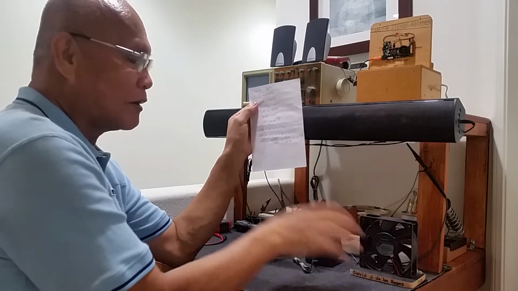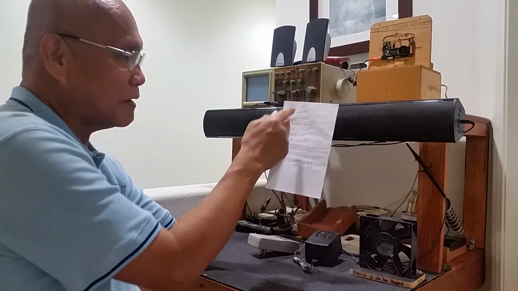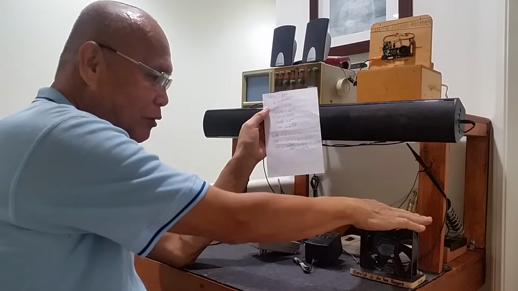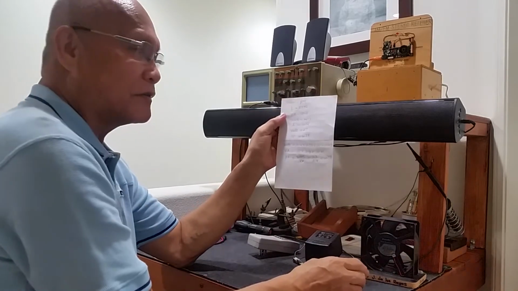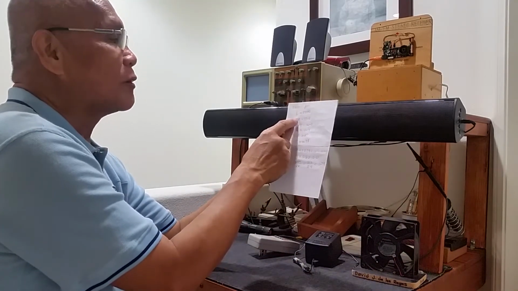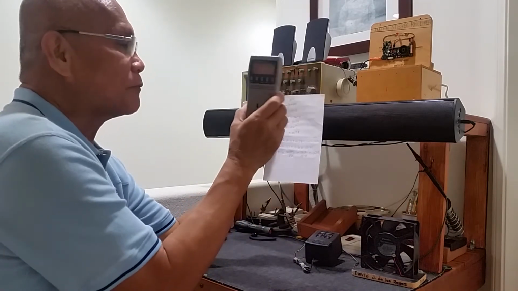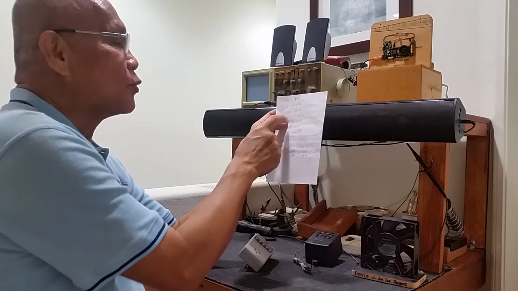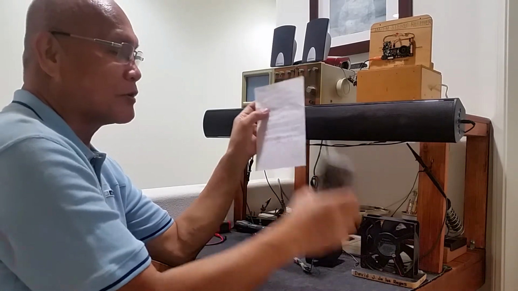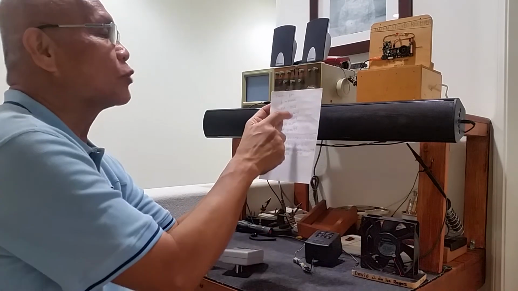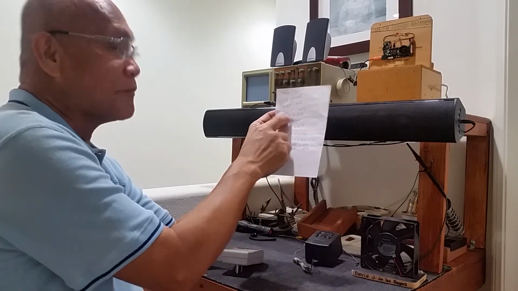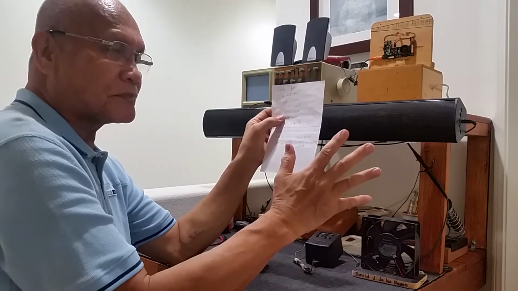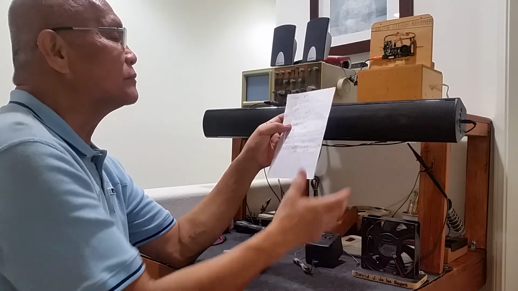So I got a load a while ago. Later on, I will place it, but for the meantime, I will read what comes out after plugging in the load, a small electric fan. The volt ampere of the electric fan is 15.4. The watts is 12.3. The amperage, the current consumption, is 0.13 amperes. That's AC current, alternating current.